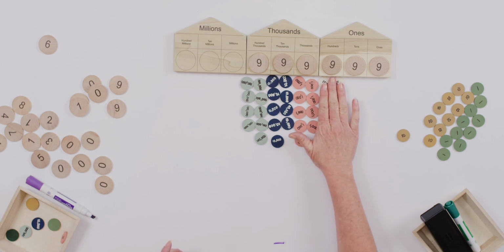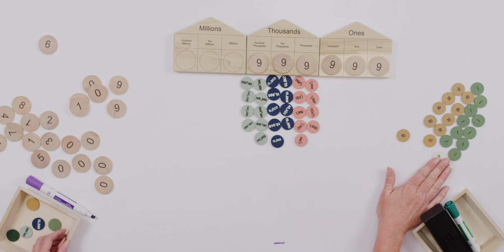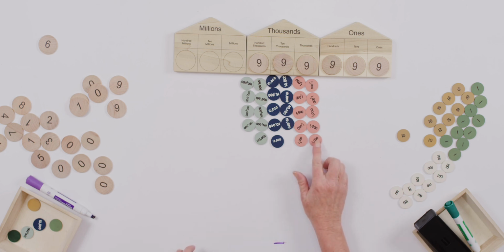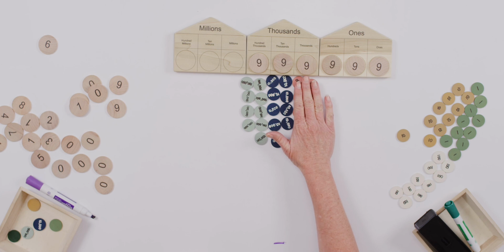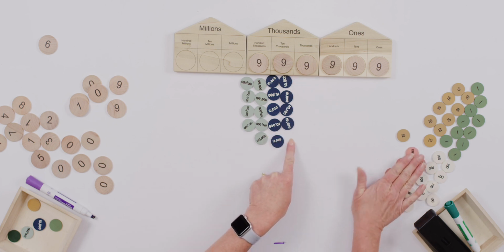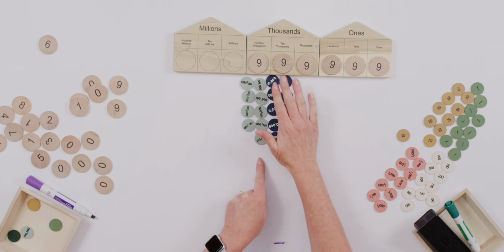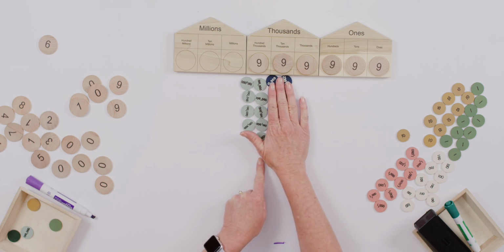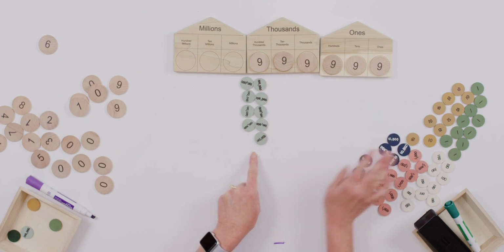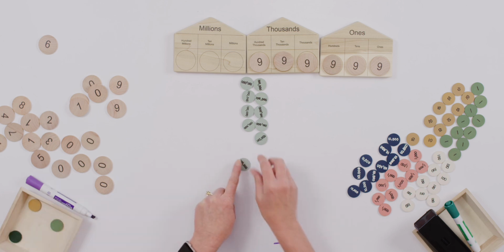Again, move them away because I have 10 of them, and I'm going to rename it with 1,000. I have 10,000s in there, so I'm going to rename it as a 10,000. Right here, I have 10 10,000s. 10 times 10,000 is 100,000.